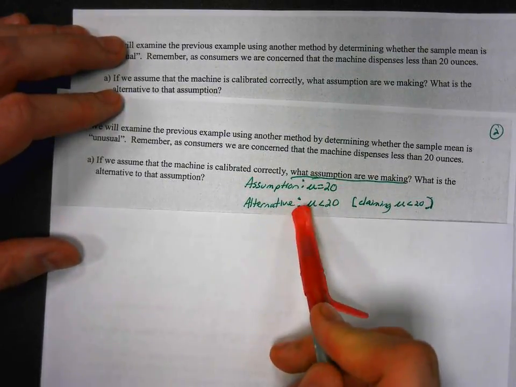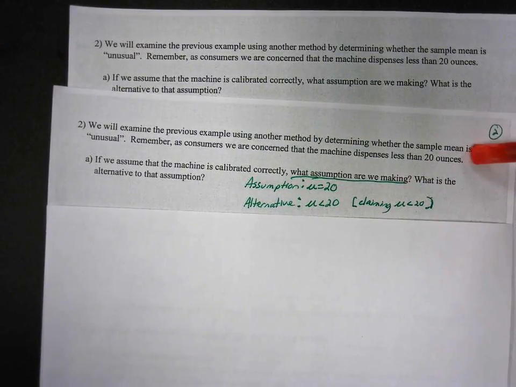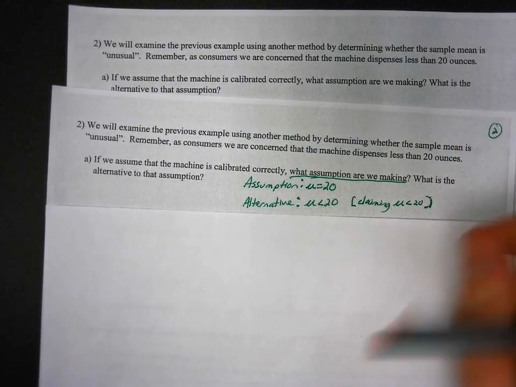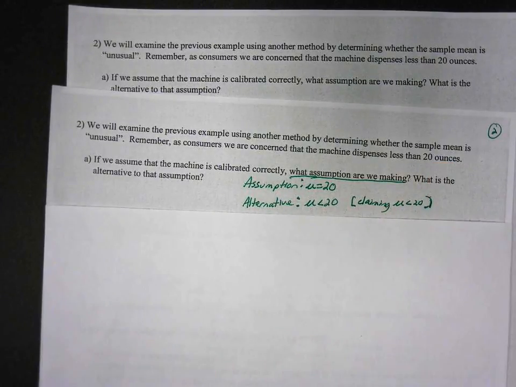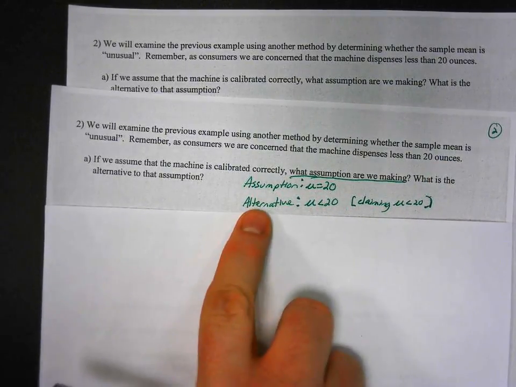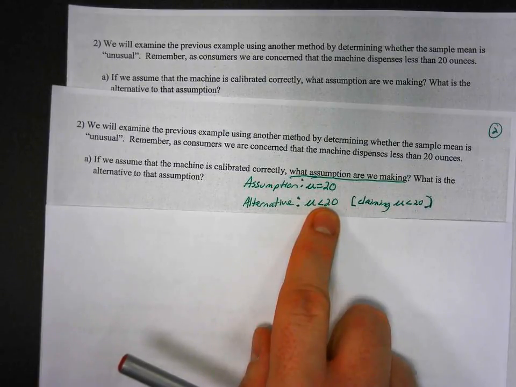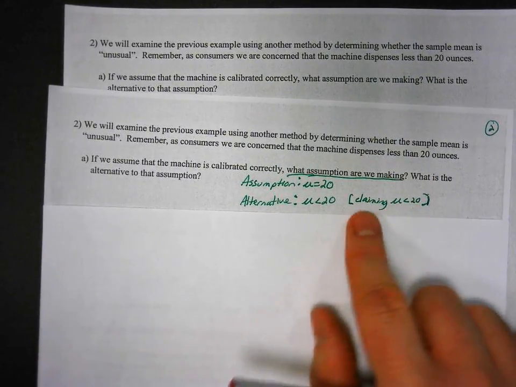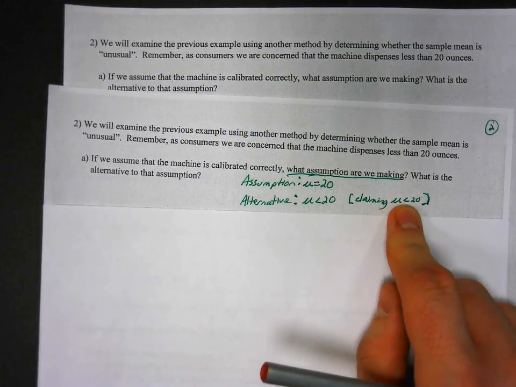The alternative goes along with what we're concerned about or what we're claiming in the question. Now the company could be concerned that the machine dispenses more than 20 ounces. If that was the concern, then the alternative would have been that mu is greater than 20. What our claim is on this one is less than 20 ounces, so we're claiming that mu is less than 20 ounces.